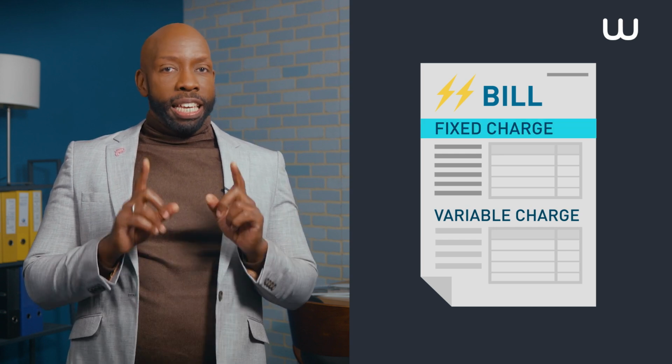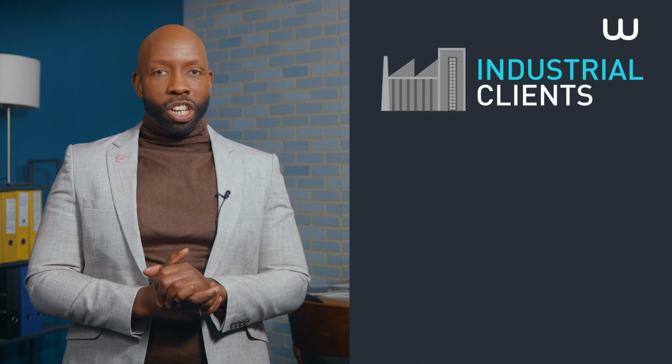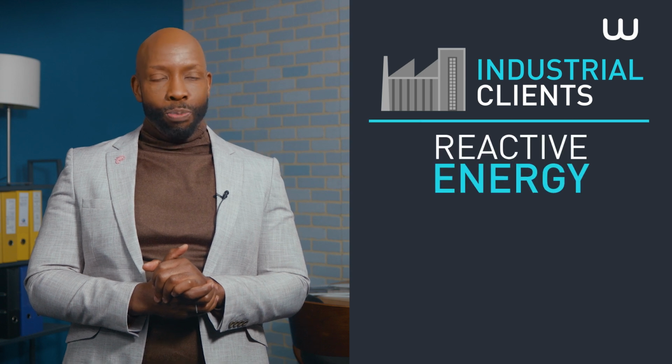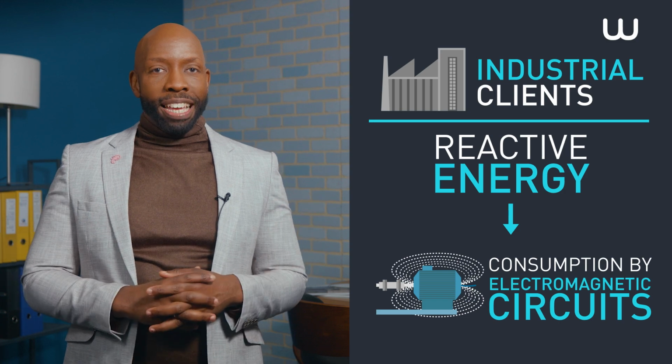Here's what you need to keep in mind. An electricity bill includes two parts: a fixed charge, covering the supply of electricity. It depends on the contracted power needed to operate the facility. And a variable charge, corresponding to the consumption in kilowatt hours over a given period of time. The price per kilowatt hour can be fixed or variable depending on the time and season. And lastly, we have seen that industrial clients are also billed for the reactive energy consumed by the electromagnetic circuits in electrical machinery, such as power pump units at a water utility.